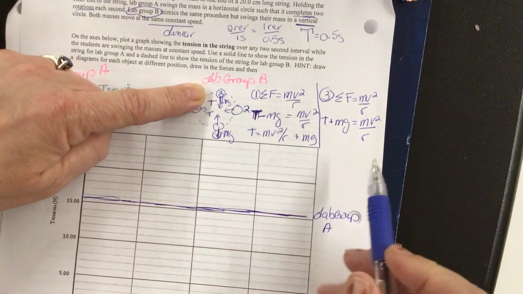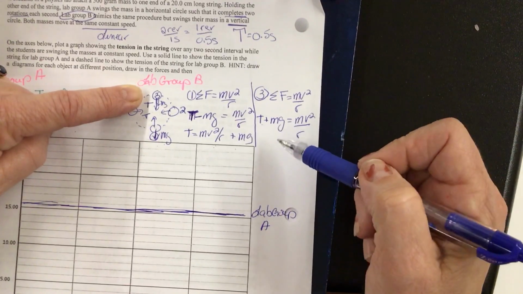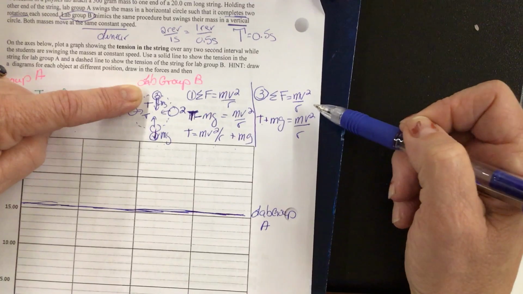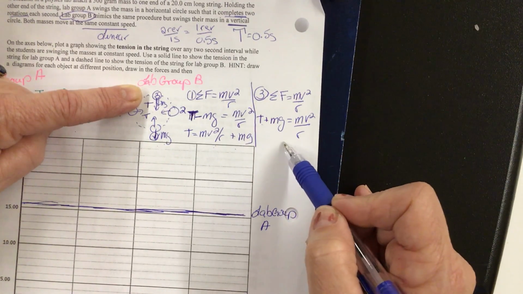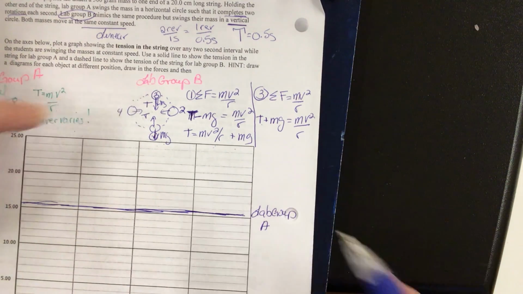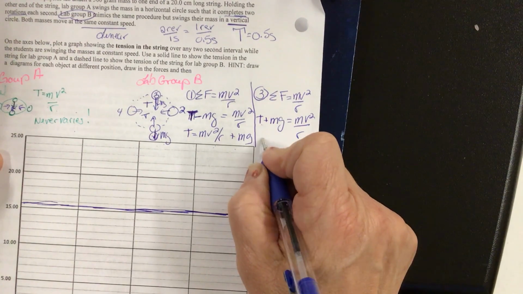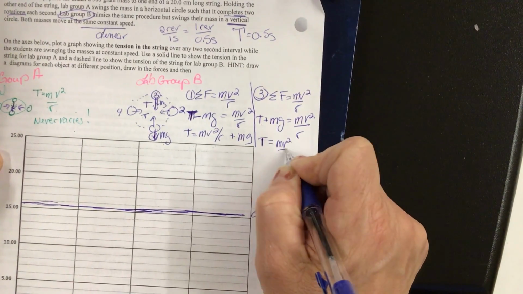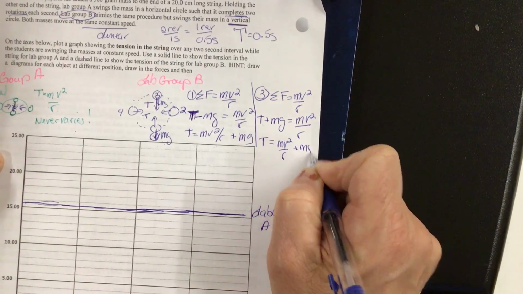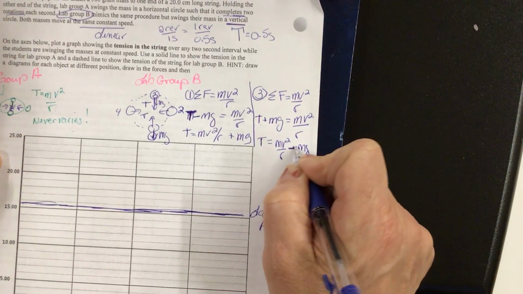As opposed to the top, well, the top, the sum of the forces is equal to centripetal force, and we have 2 forces, and they're pointing in the same direction, and so it's tension plus the weight is equal to centripetal force. And if you want to know tension, then that's equal to centripetal force minus the weight.